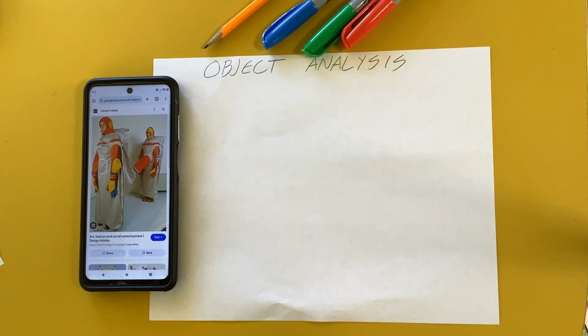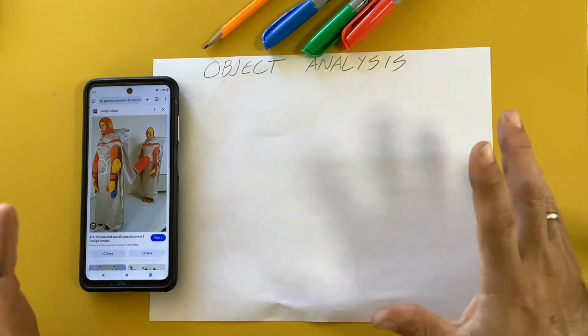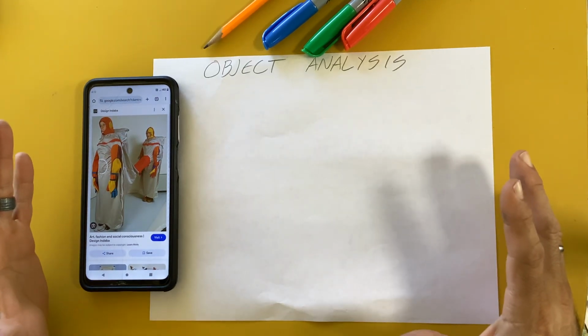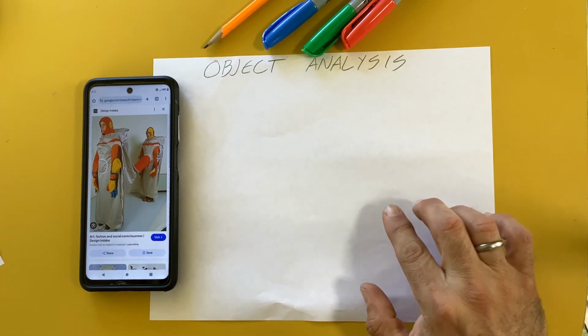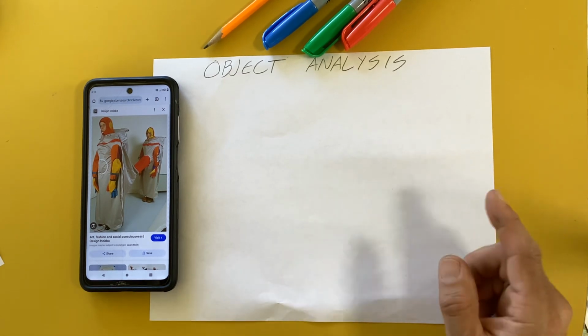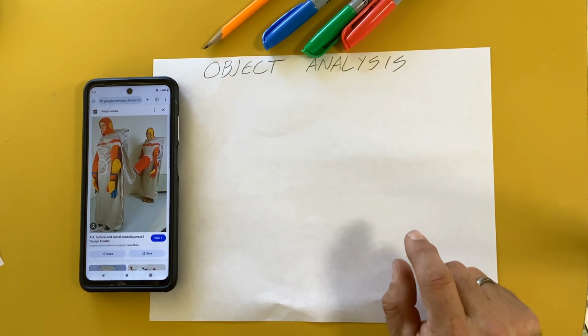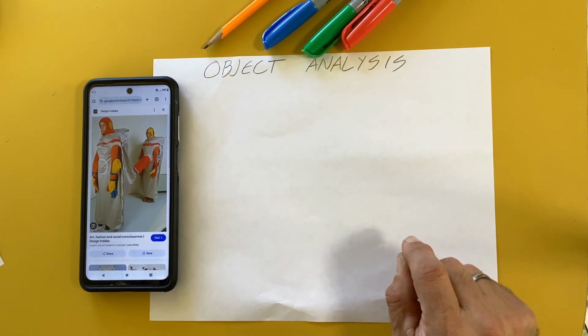Hello, scholars. I just wanted to do this little video here to give you a demonstration of how the object analysis diagram works. You are going to be doing this for this unit's discussion, but also this is going to be an important part of the second presentation and final presentation, which is coming up.